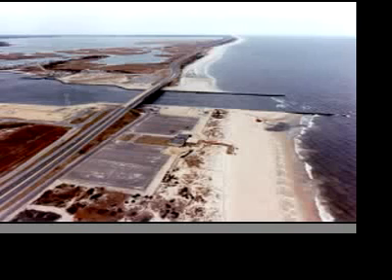Breakwaters are built to create an artificial lagoon. Lagoons protect the coast from strong waves, which increase the rate of erosion. Here's Moses breaking the water.